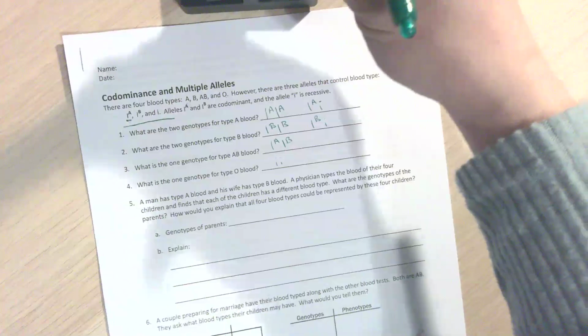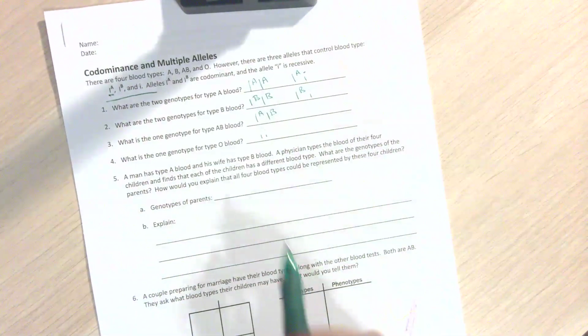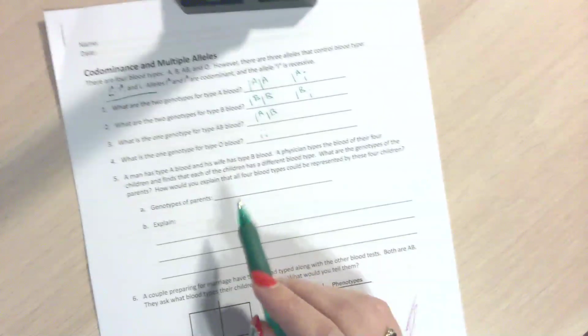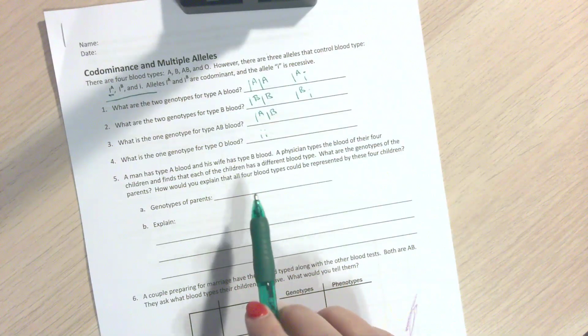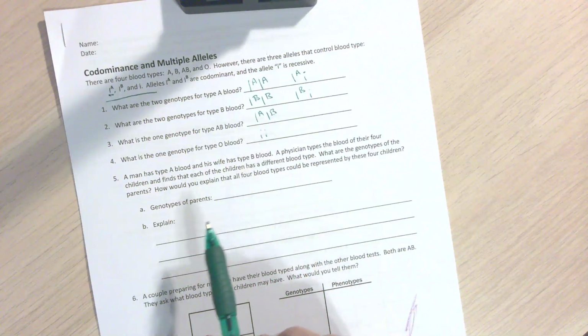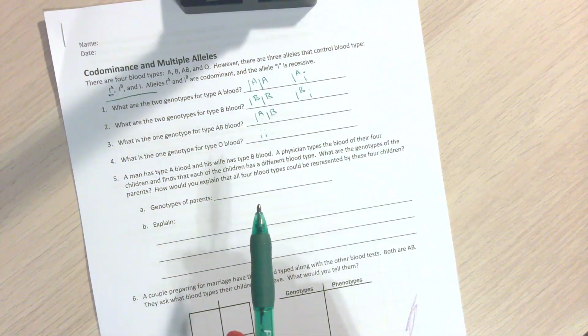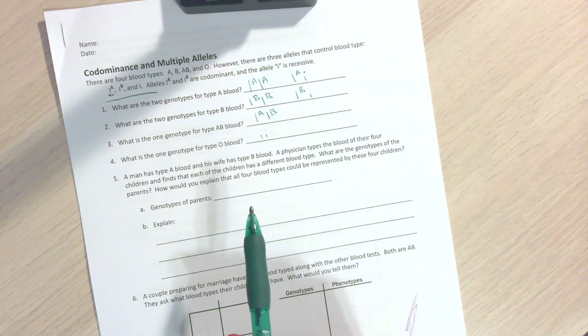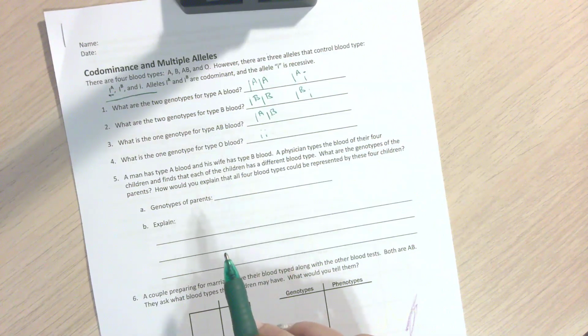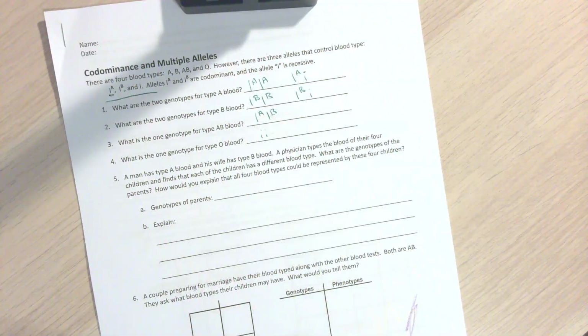Okay? So let's talk about this practice problem here. A man has type A blood and his wife has type B blood. They type their 4 children and find that each of the children have a different blood type. What are the genotypes of the parents, and how would you explain that all 4 blood types could be represented?